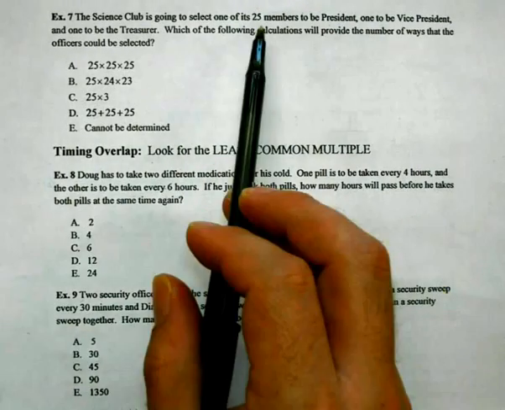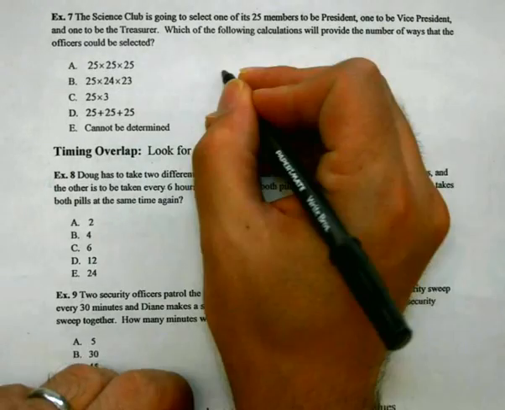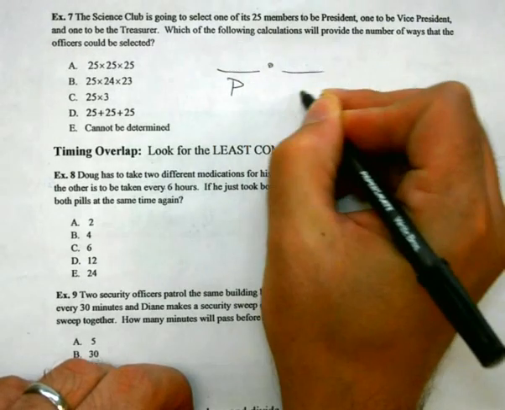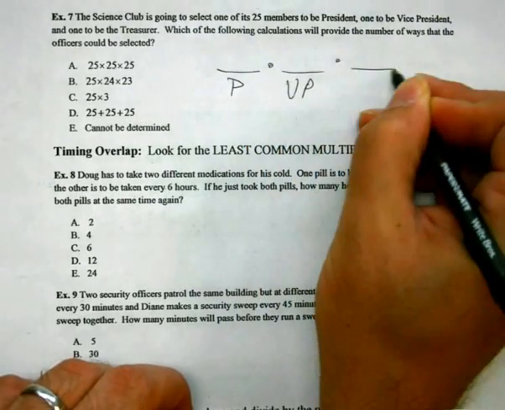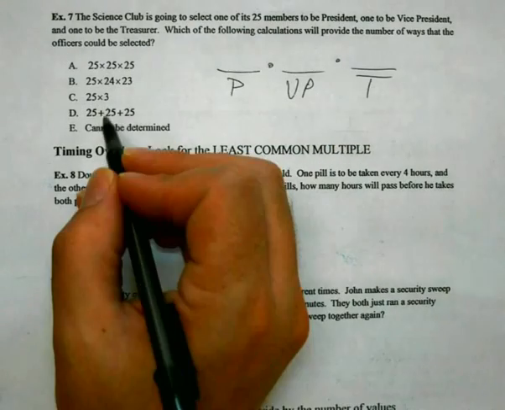As we move to the back, we continue with the fundamental counting principle, talking about picking officers for a club. We have 25 members of our science club. We need a president, vice president, and treasurer, and we're assuming one person can't have more than one office. We want a democracy here. Which of the following calculations will provide the number of ways that could happen? Well, I'm going to have a president, I'm going to have a vice president, and I'm going to have a treasurer.